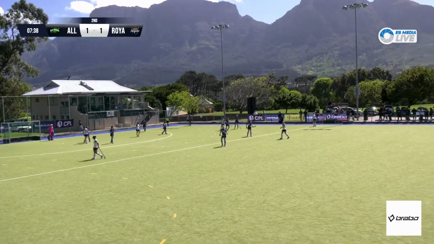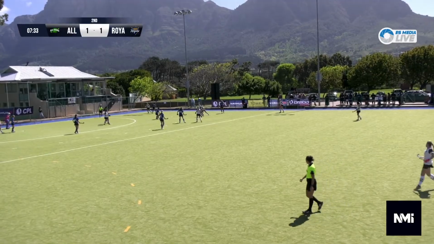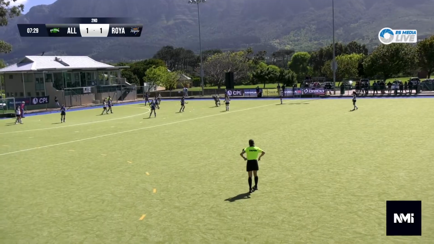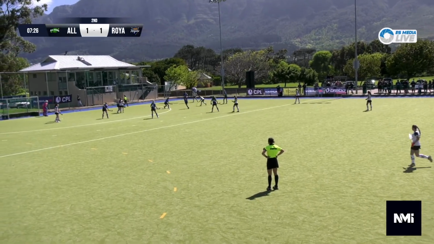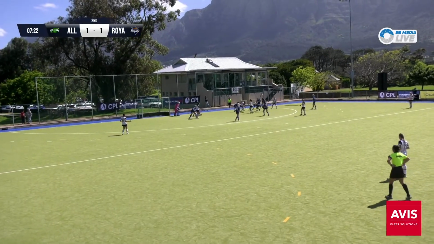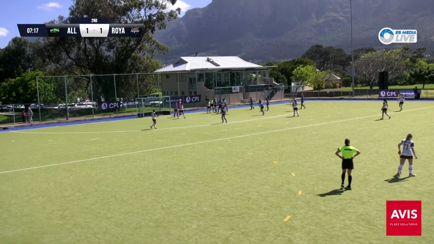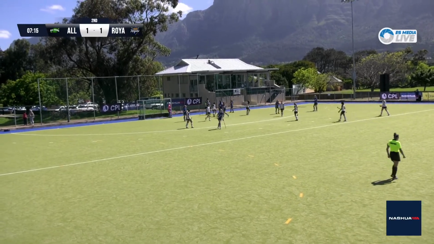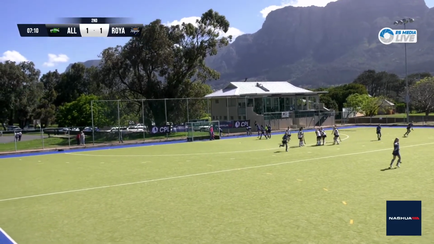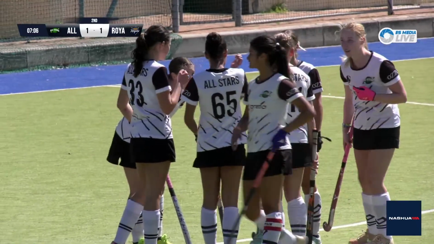It's been the All-Stars for the entire game. The Royals have really been working off scraps, and that was the first real good move that they've had. It's put pressure on the All-Stars, and they've conceded. The All-Stars look to get themselves back into the game, and they will get themselves their 5th penalty corner. So open play goal ties it up at 1-1. All-Stars looking to hit back.